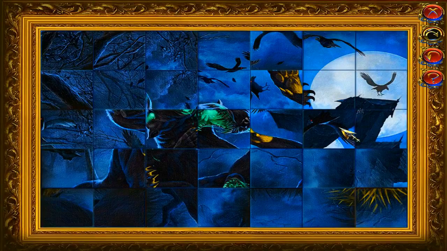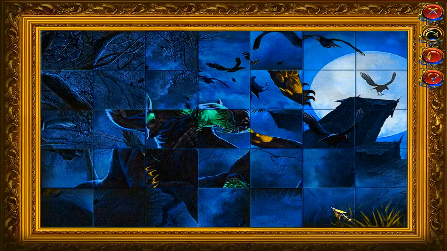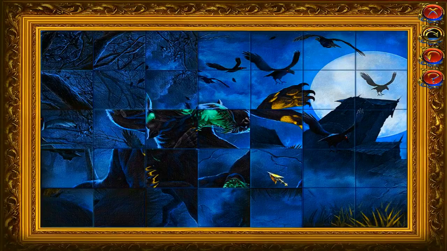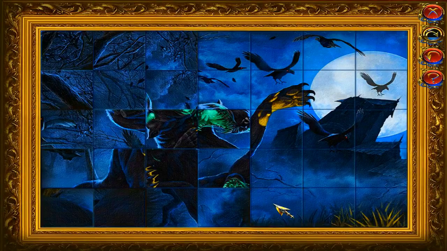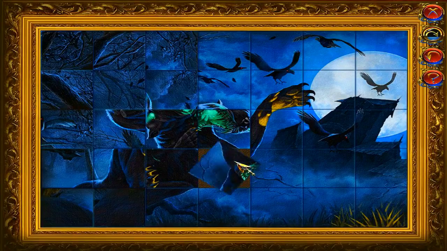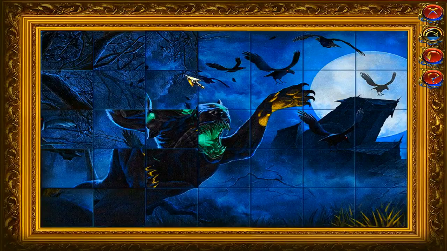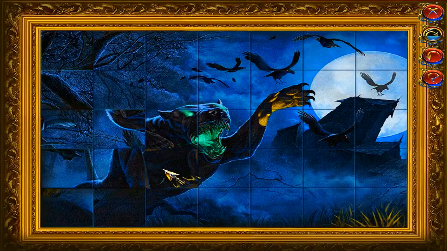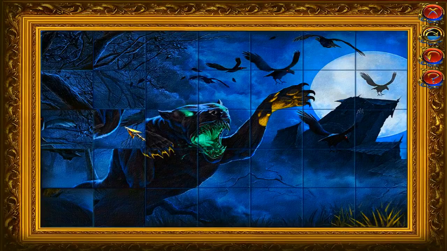This one's relatively simple. You just rotate everything until it makes a logical picture. These kinds of games are never too hard. They take a little time, but they can be rather enjoyable. Yeah, the gameplay in this has most of the usual types of games you see in Hidden Objects.